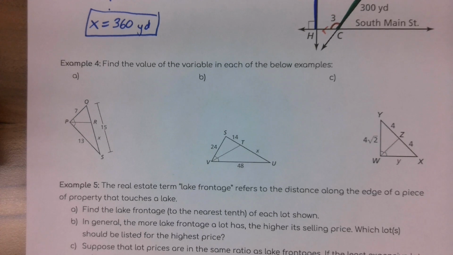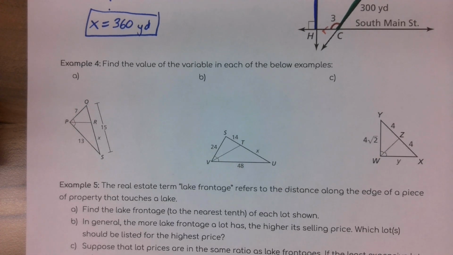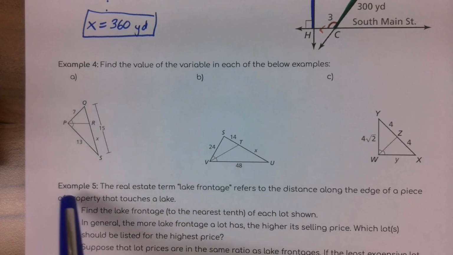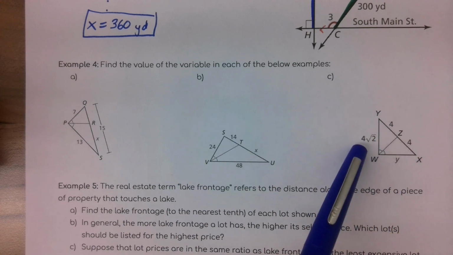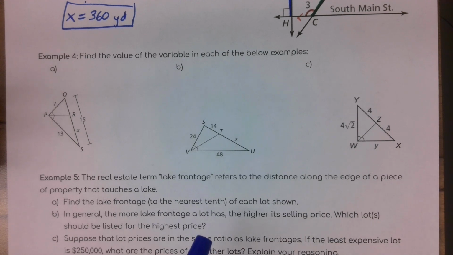With these next three examples, we are going to be using the triangle angle bisector theorem to solve them. I'm going to start with part B here. Part A is a very challenging problem. I'd be happy to go over it at the end. Part C is a little tough, but we can manage it. But part B is the most similar to what we've been dealing with. So let's take a look.